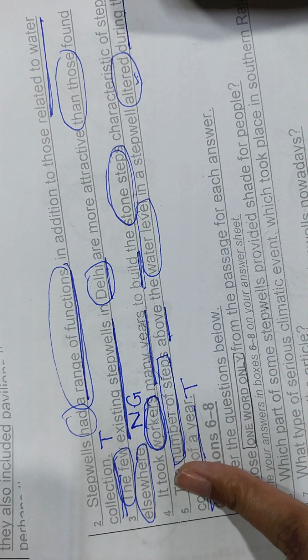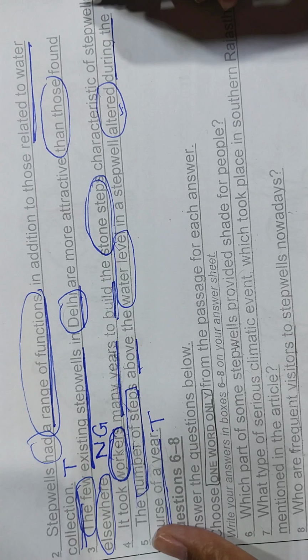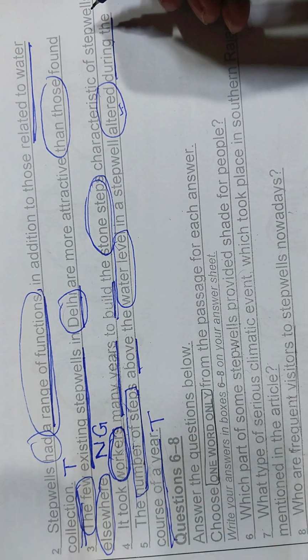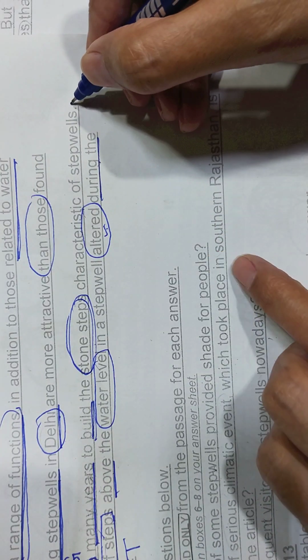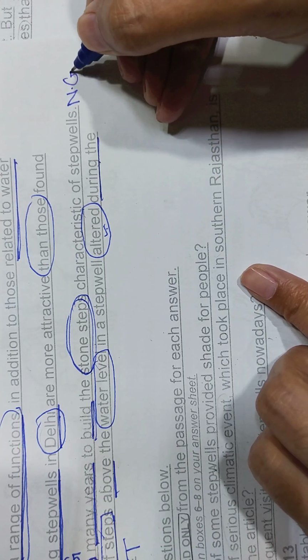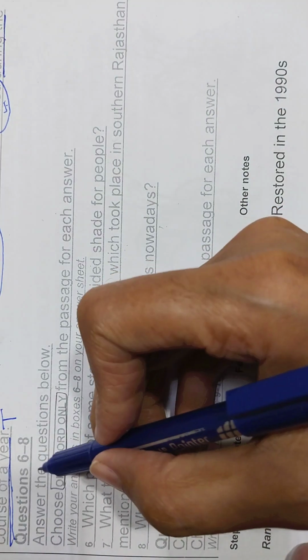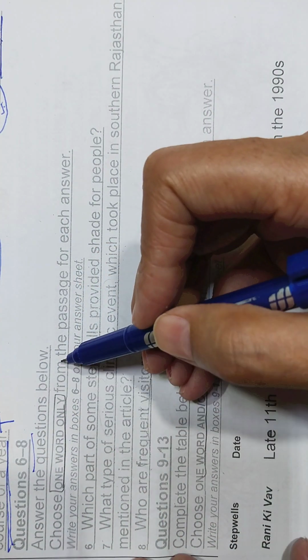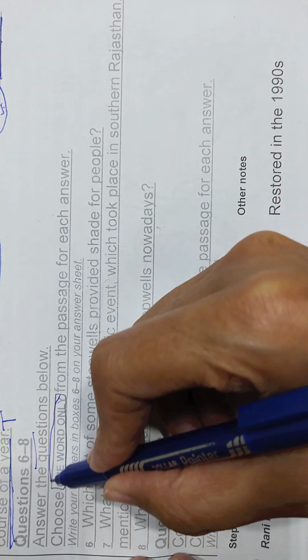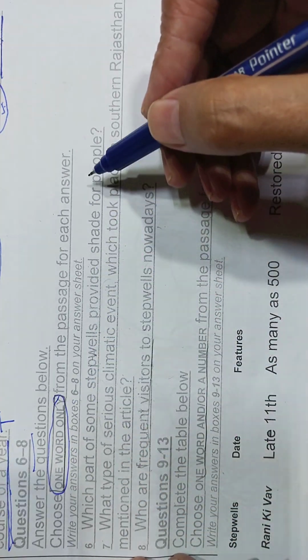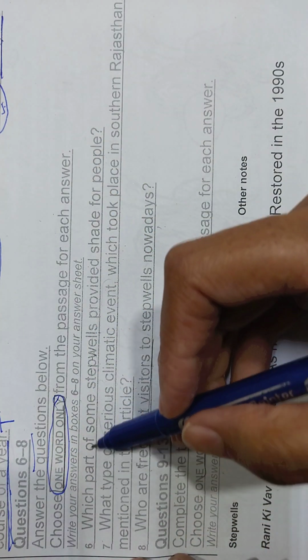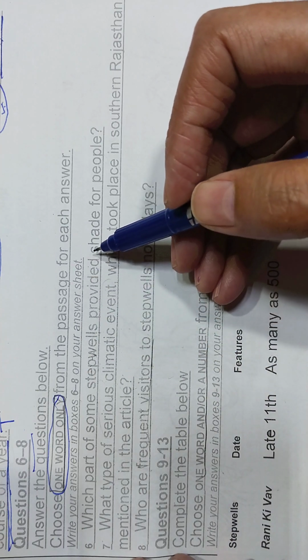So what we will do, our answer will be not given. So let's move towards our next question. Questions 6 to 8. Answer the questions below. Choose one word only. We are supposed to choose one word only from the passage for each answer. Write your answer in boxes 6 to 8 on your answer sheet.